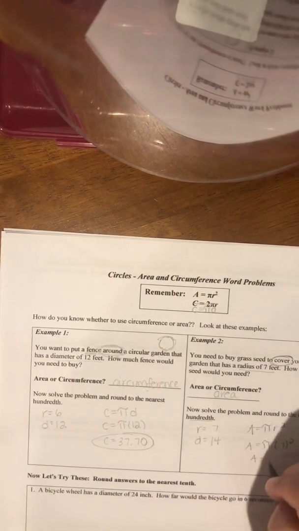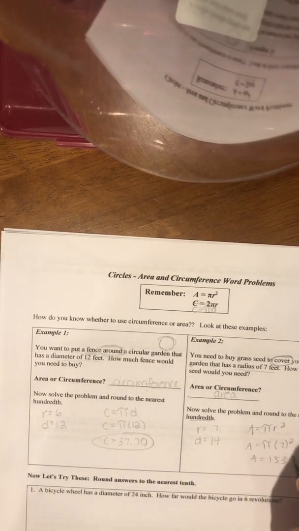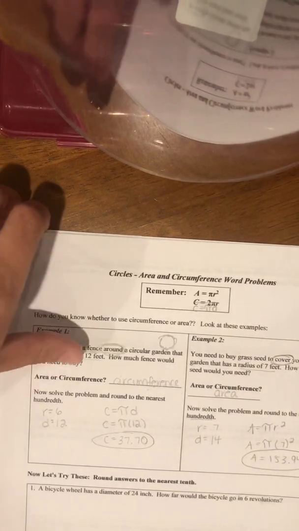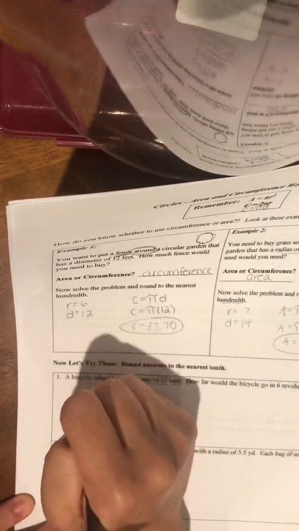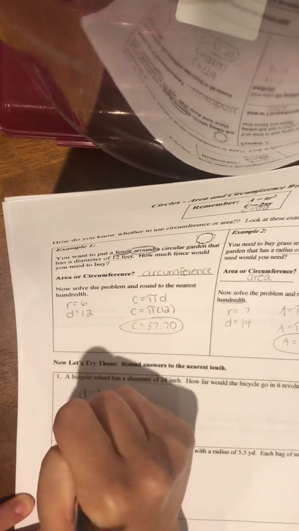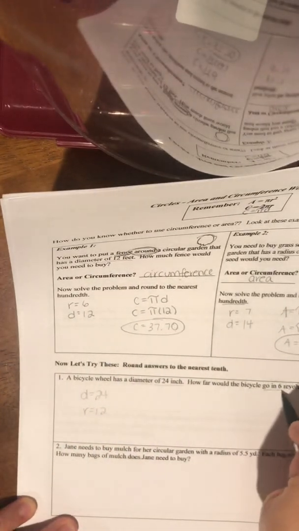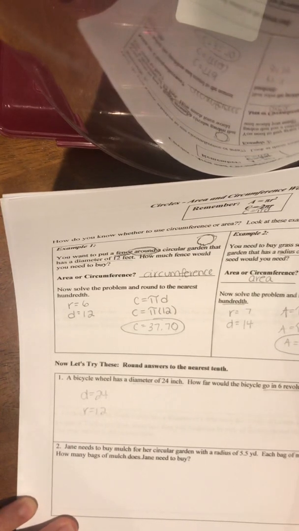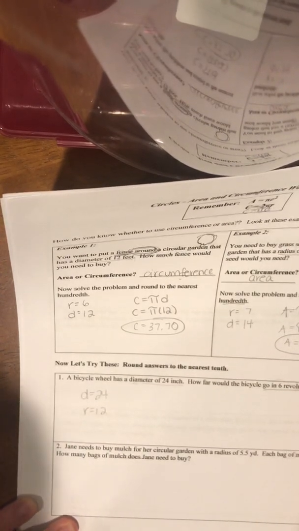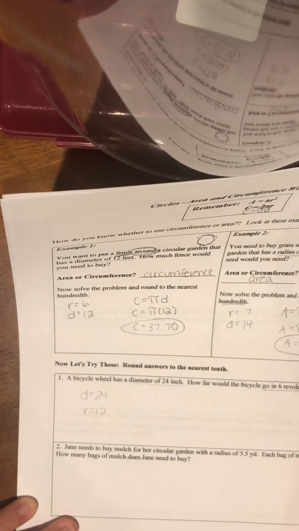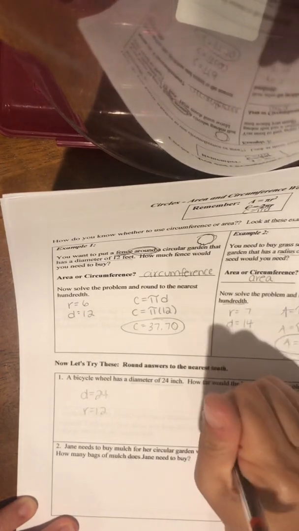And if I do that, I get 153.94. Okay, so for each of these problems, we just have to decide if it's area or circumference. So the first one, the bicycle wheel has a diameter of 24. So right away I can write down diameter and radius. Okay, it wants to go 6 revolutions. So picture a bicycle wheel. Does a revolution mean inside the wheel or around the outside of the wheel? It means going around the outside of the wheel. So that means that we're going to pick circumference.